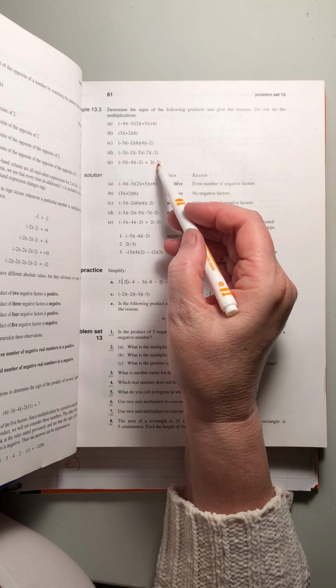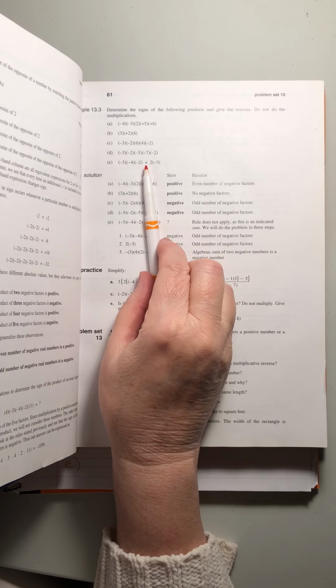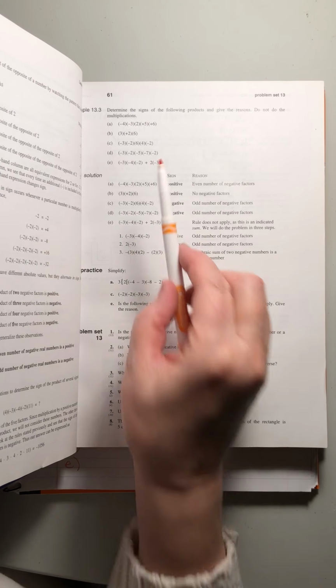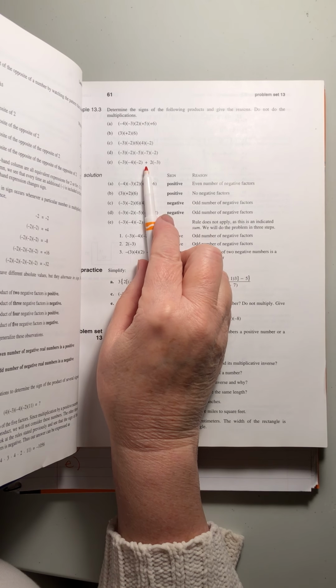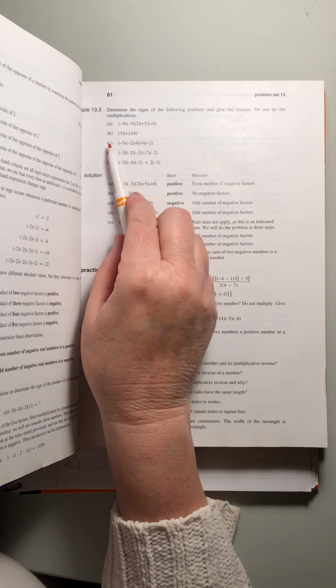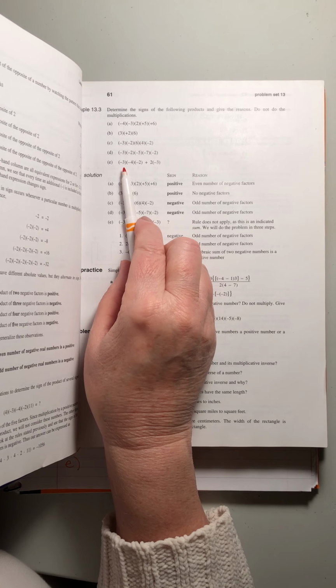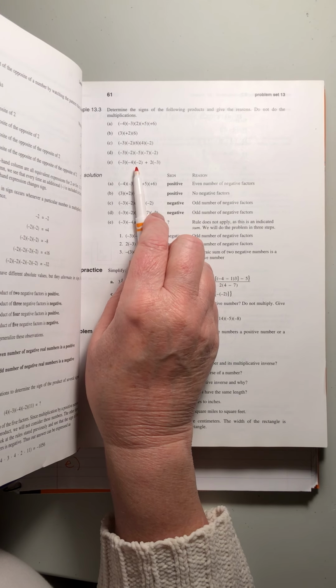And E, 1, 2, 3, 4. There's a plus sign in there, though. So we don't know. Once we throw in a plus or minus and create 2 separate terms, that changes the rules. The rules only work, that add them up, and if it's positive or negative, that rule only works if we're not doing any adding and subtracting, if it's just plain multiplication. So for this one, we don't know if the answer is going to be positive or negative.